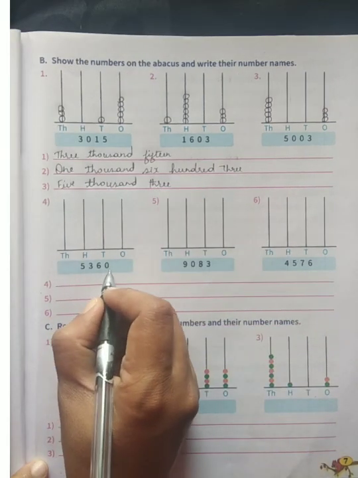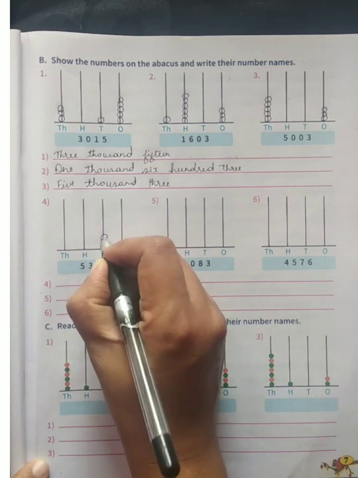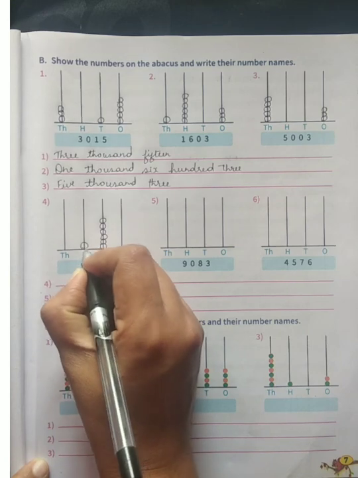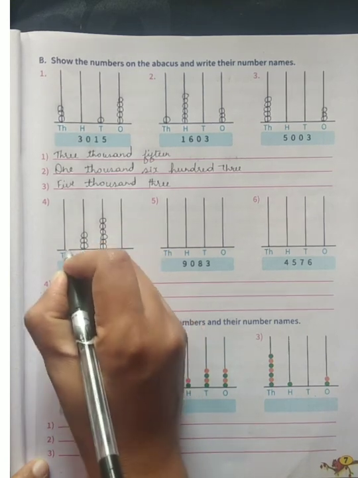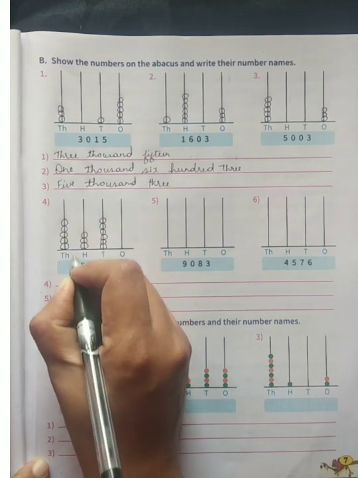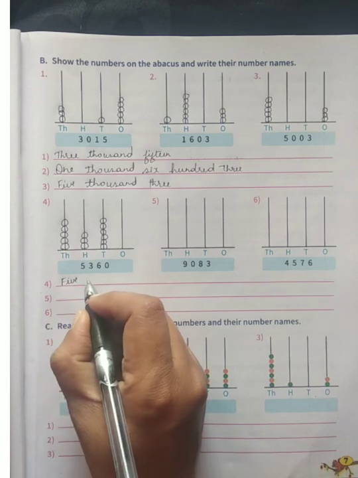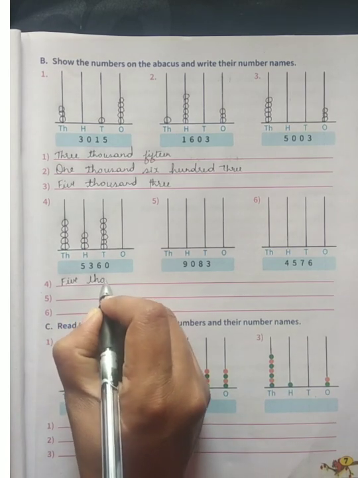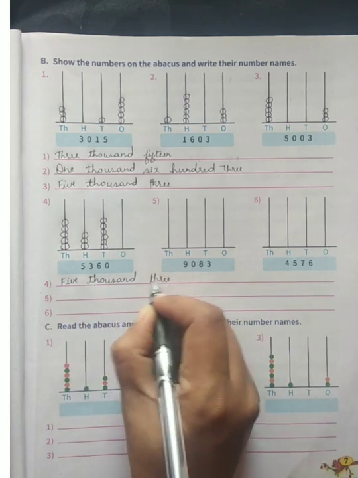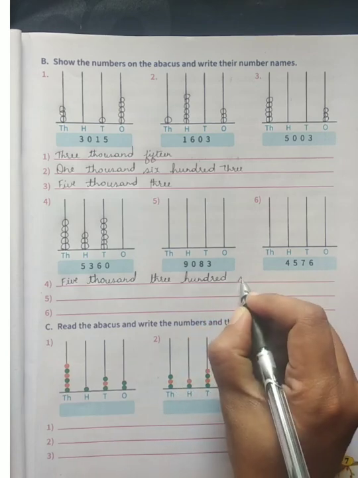The next one, nothing on ones column, 6 on tens, 1, 2, 3, 4, 5, 6. 3 on hundreds, 1, 2, 3. 5 on thousands, 1, 2, 3, 4 and 5. And it is written as 5360.